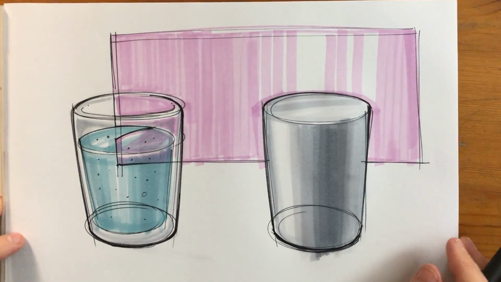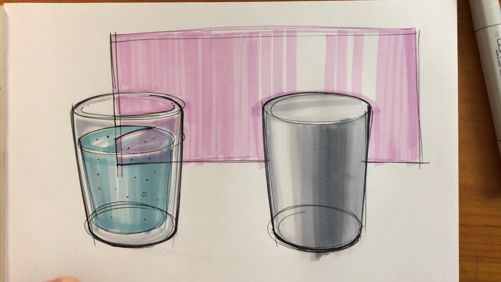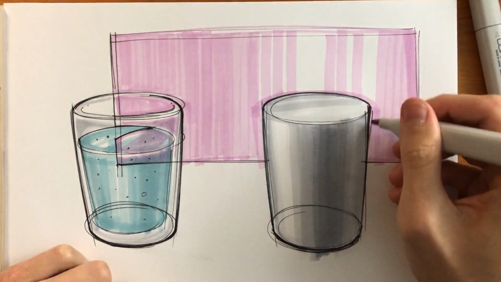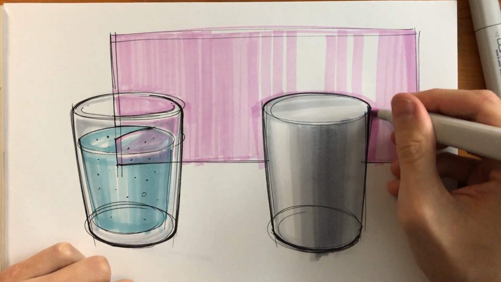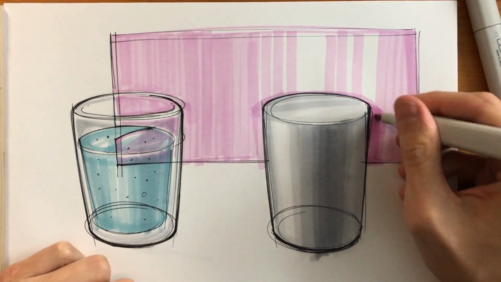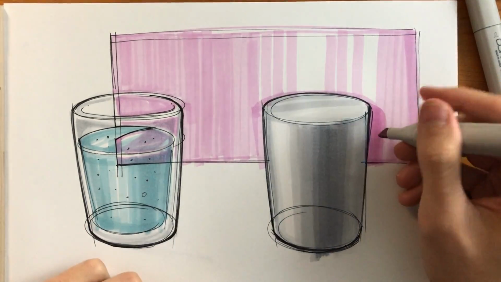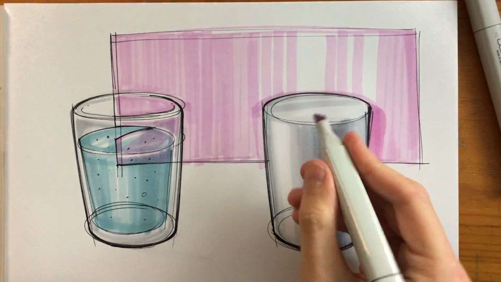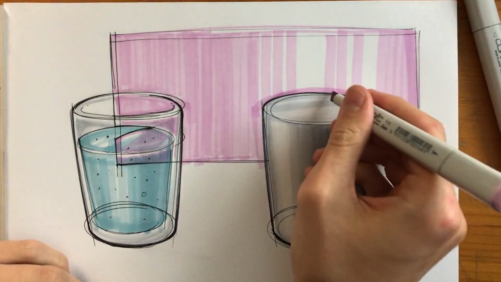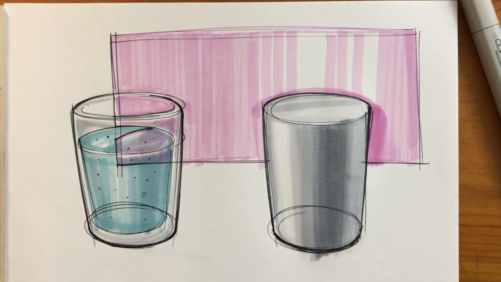Another thing we can do, let's say it's on the darker side here, is go back with the same marker and add more vignette on this side, right by the object, which is another way of denoting the shadow side.